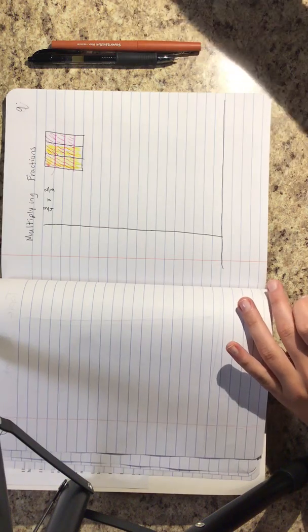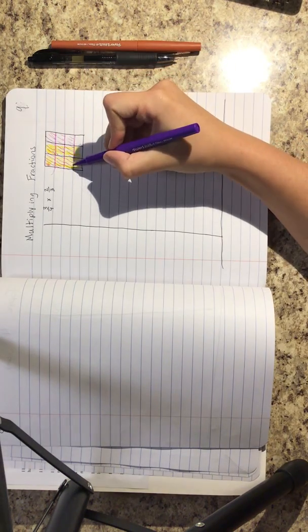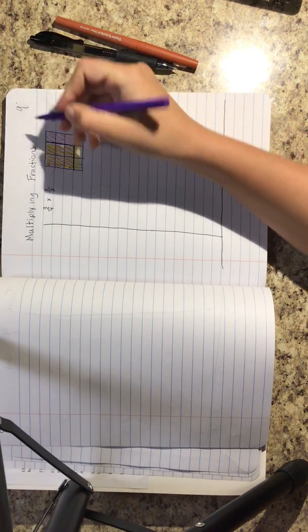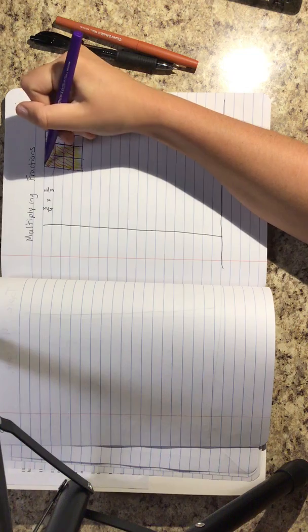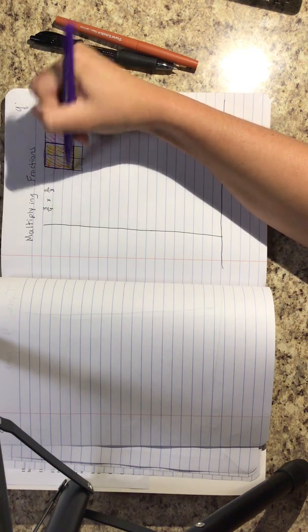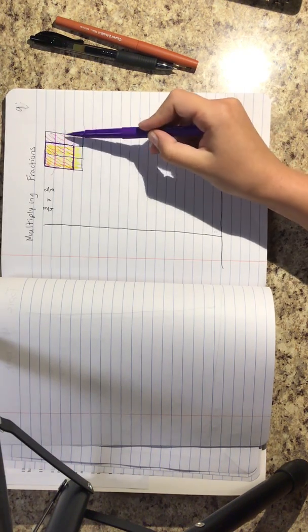Then the cool part is my answer is the part that is overlapped. See this right here? All this inside this box is my answer. Let's count how many equal parts I have now.